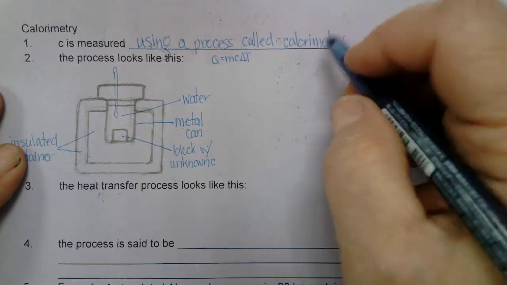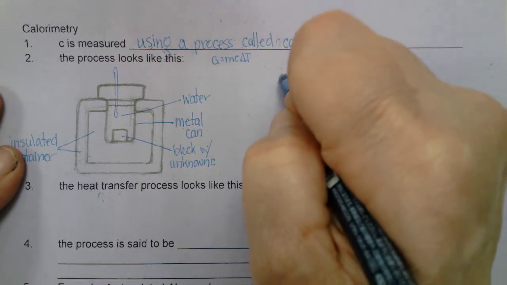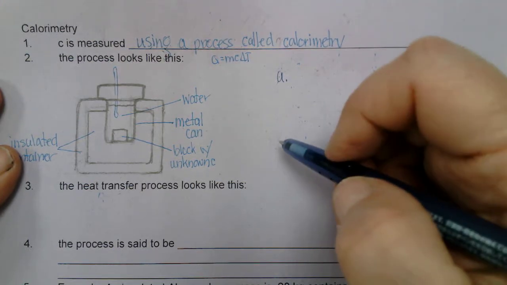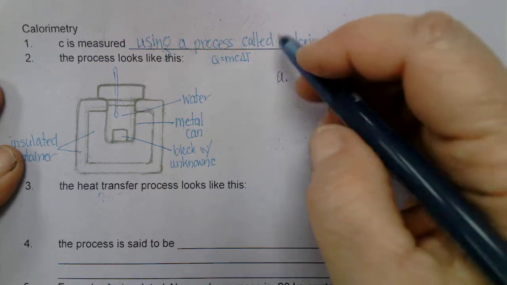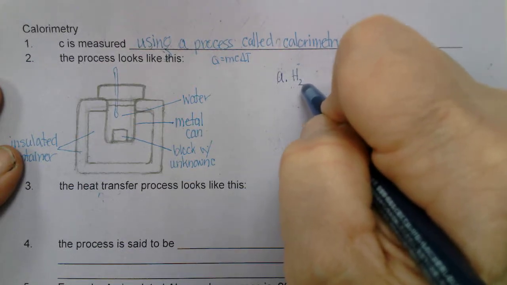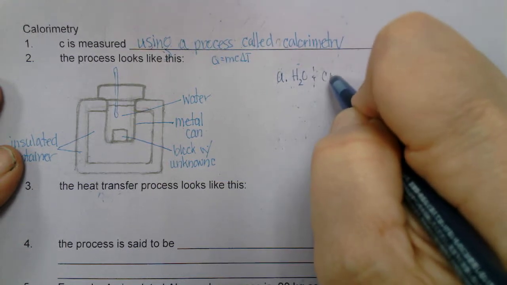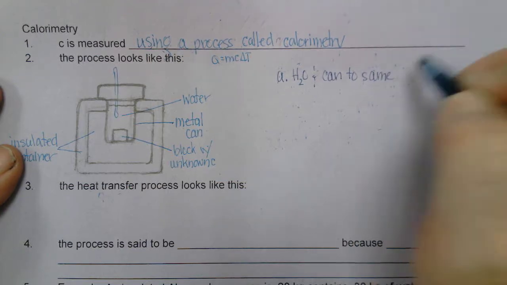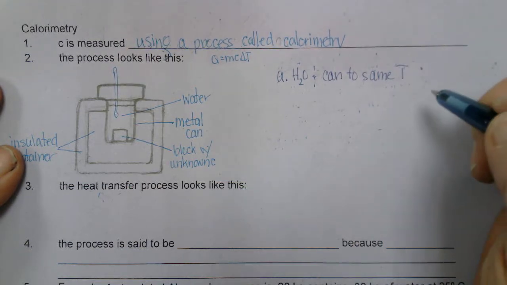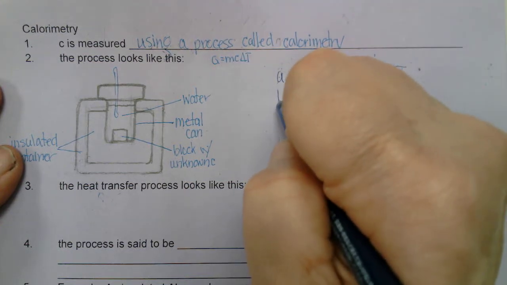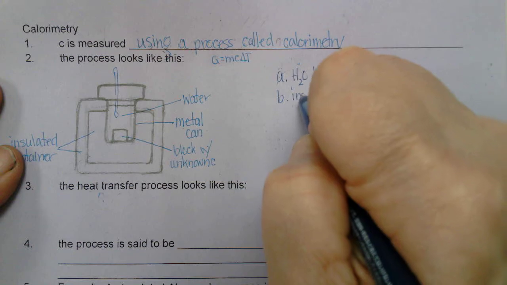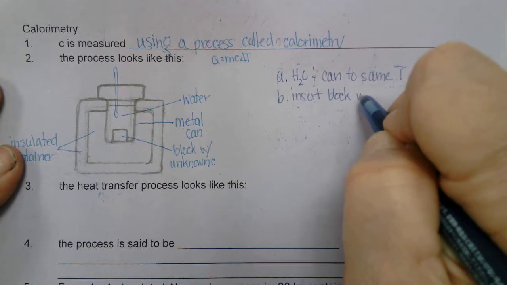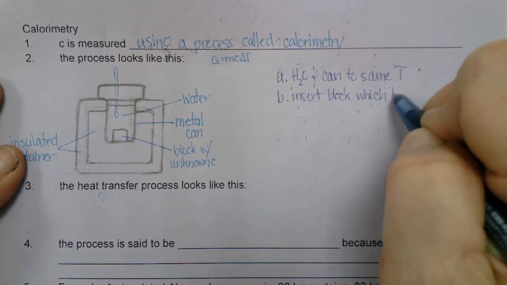All right, so there are some conditions that need to be followed and understood at the very beginning in this process. First of all, before I put my block into the water and the metal can, I have to bring the water and the can to the same temperature. And I have to measure what that is. I have to record what that temperature is. Then what I'm going to do is insert the block, which has a distinctly different temperature.